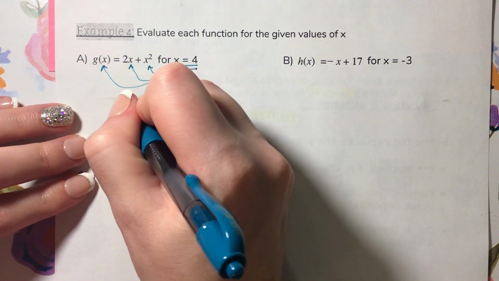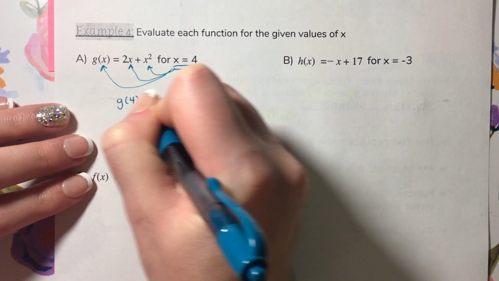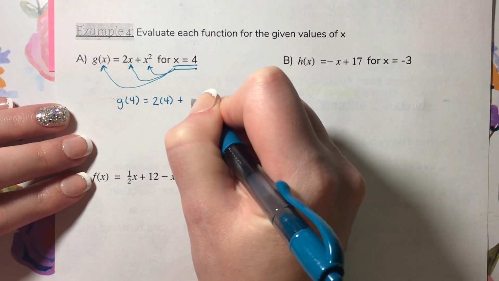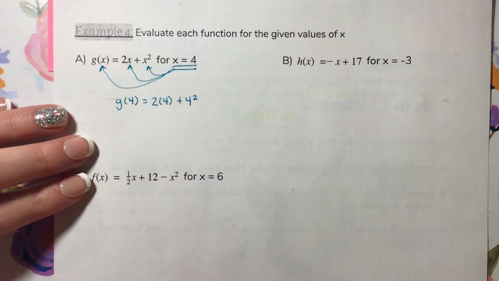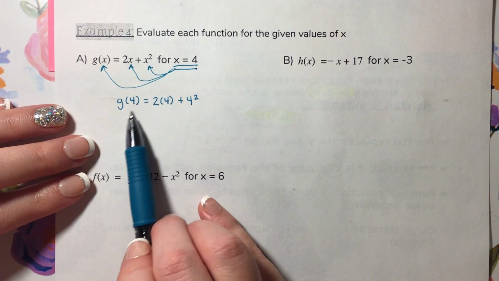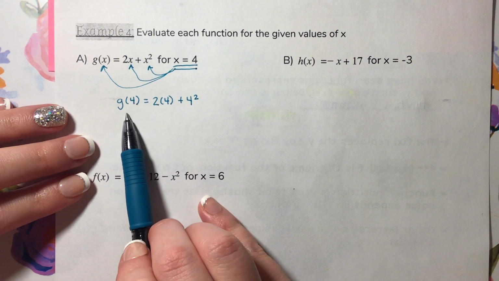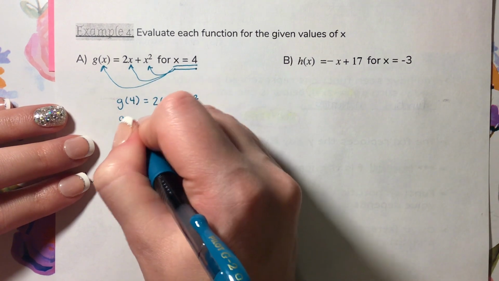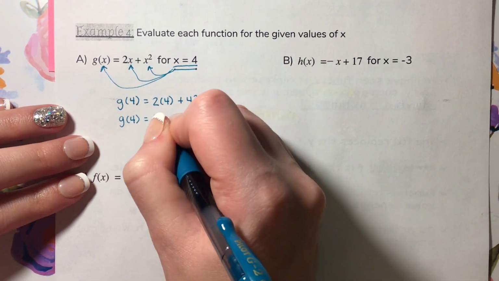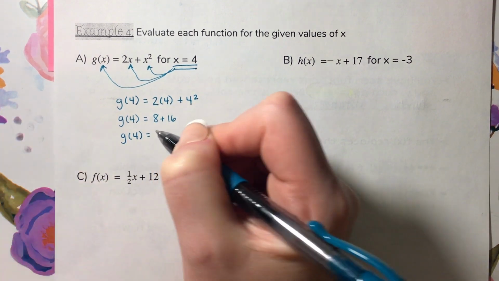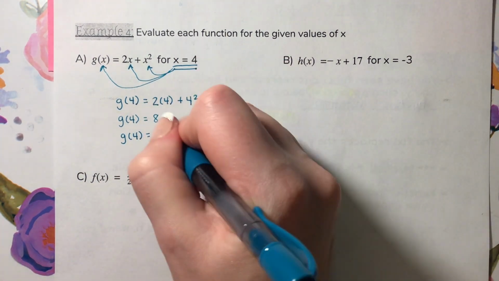So g of 4 is equal to 2 times 4 plus 4 squared, which is 8 plus 16. g of 4 is equal to 24.